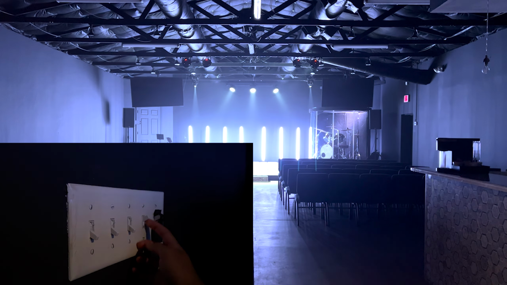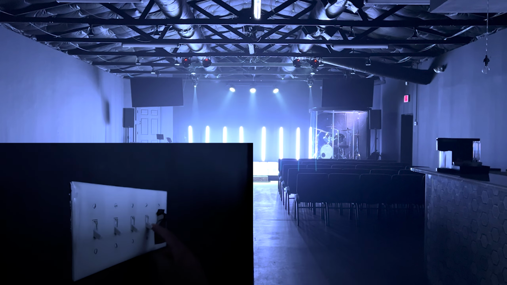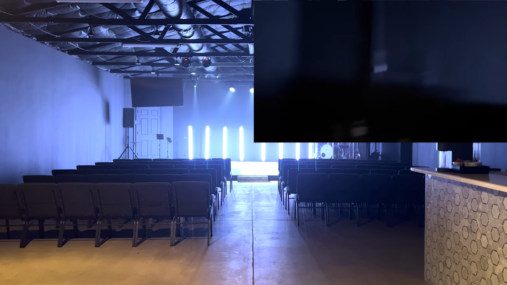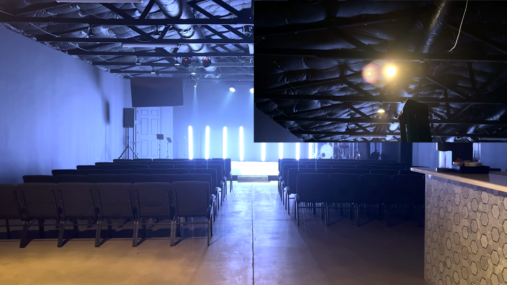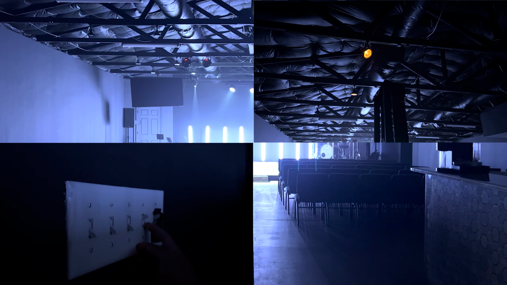As displayed in the video, each of the switches controls a segment of the house lights, and each segment can be individually dimmed. The 4th switch controls a few lights that are right out of frame of the front camera shot but can be seen here.